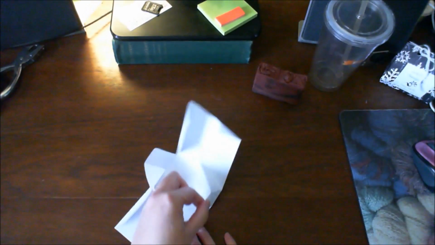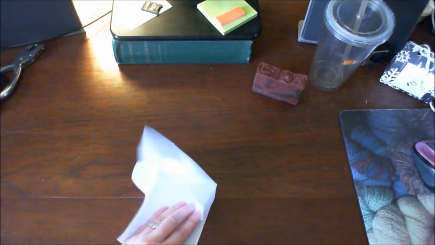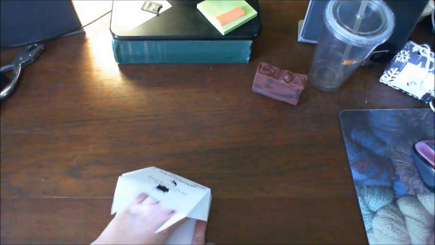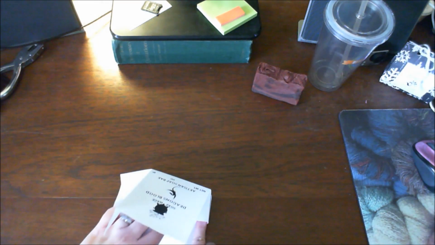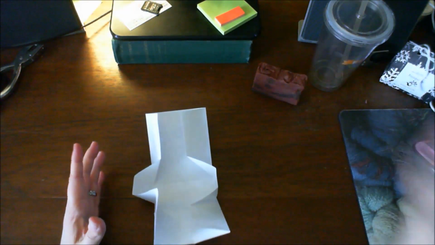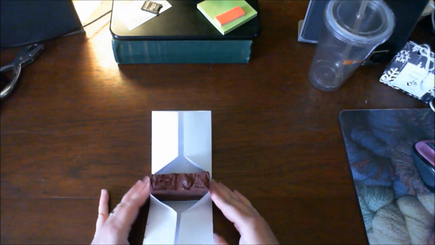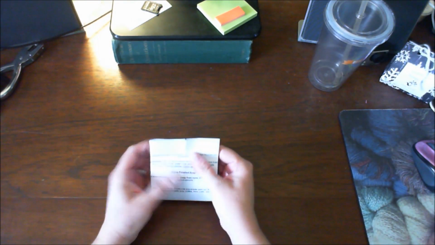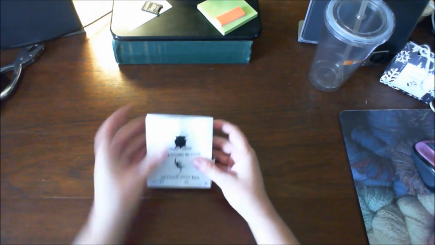And the last side, fold it over, run your nails, or a folding knife, down, and you are left with this shape right here. Then you can take your soap, set it right there, and see, that makes it nice and snug. And then there you have it.